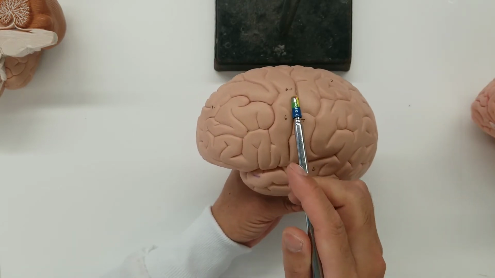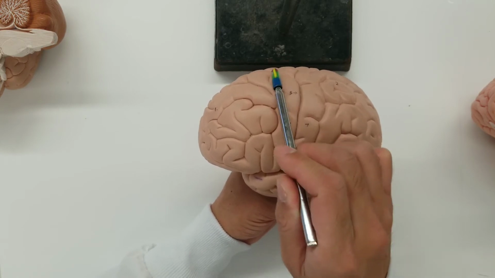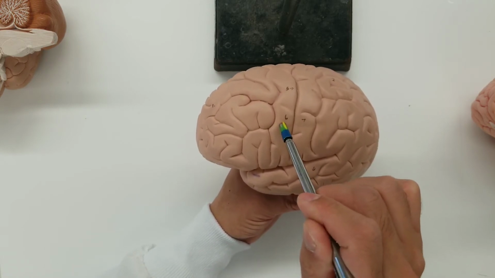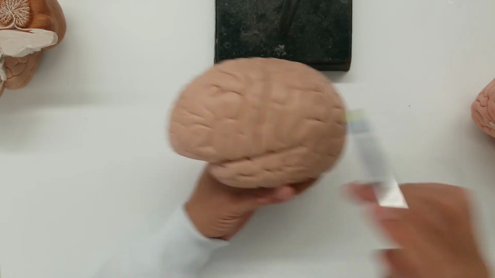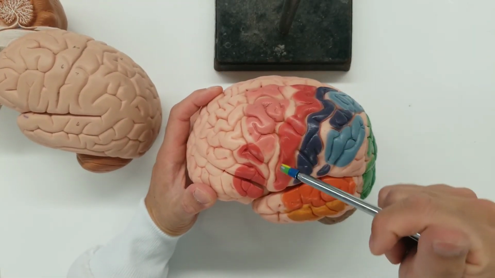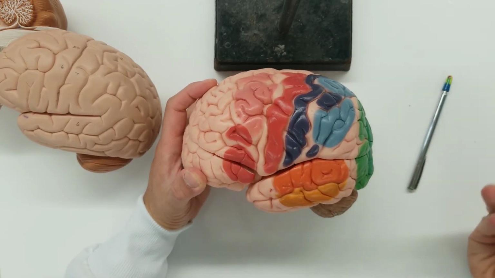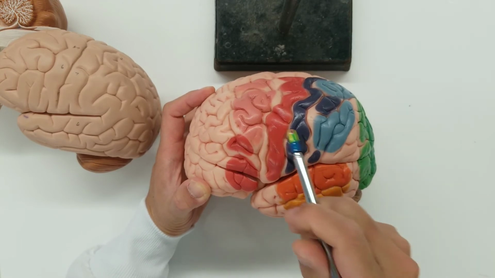This is the division between the frontal lobe and the parietal lobe. In the precentral gyrus specifically, this specific fold of the frontal lobe, is where you find the primary motor cortex, where neurons generate signals to control our skeletal muscle movements.